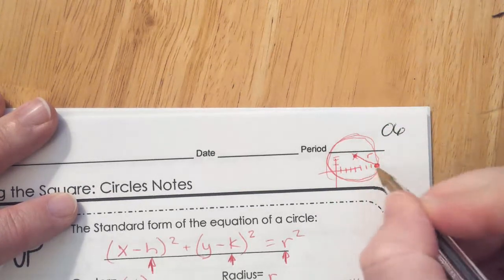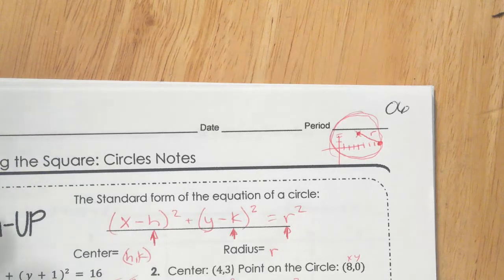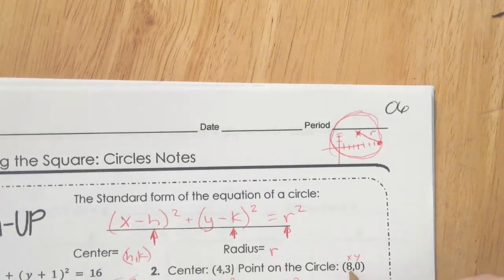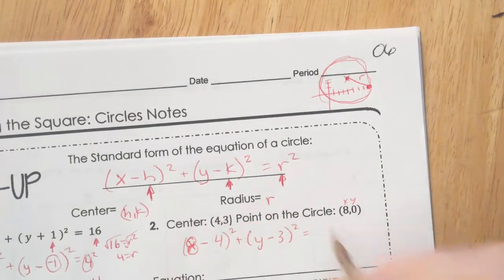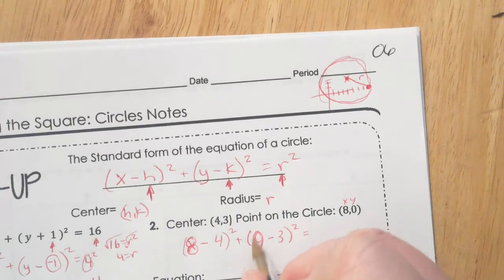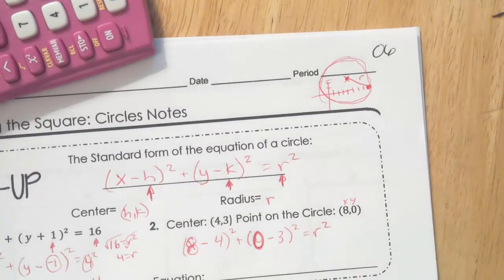So to find the radius, I need to find the distance between those two. There's a couple different ways we do this. We've done it before. There's not a lot of space on this one. So this would be my X, my Y. Instead of X, I'm going to put the number 8, and instead of Y, I'm going to put the number 0. And that is going to equal R squared.